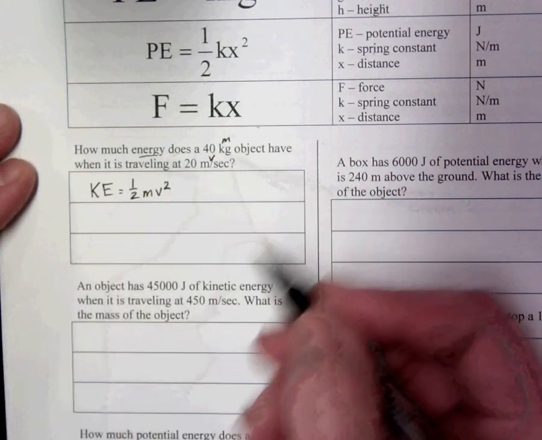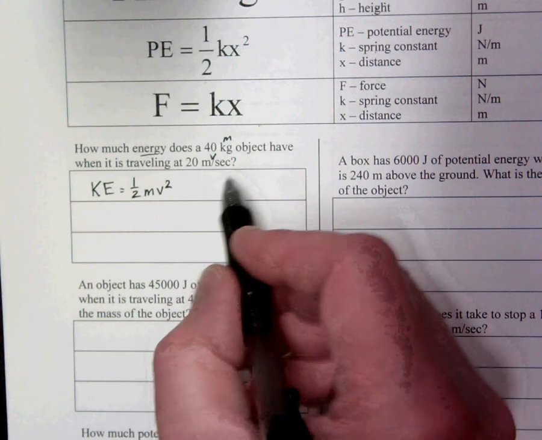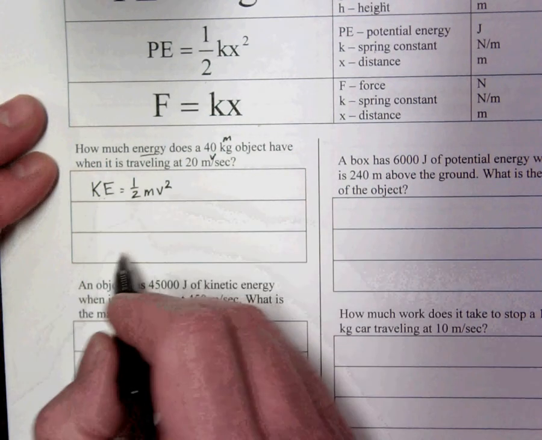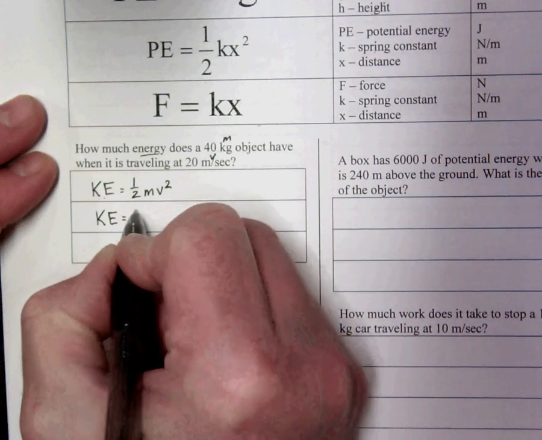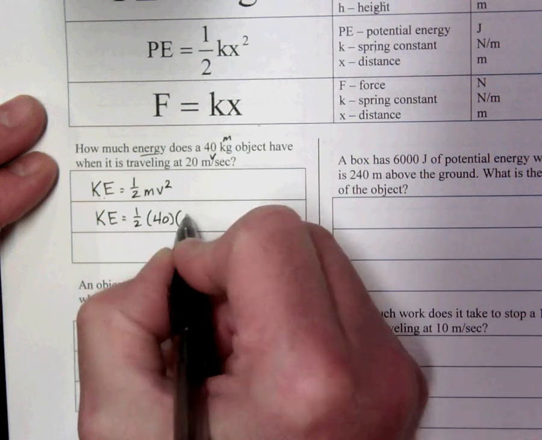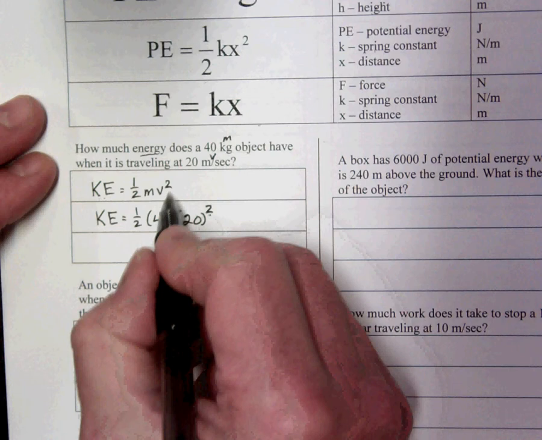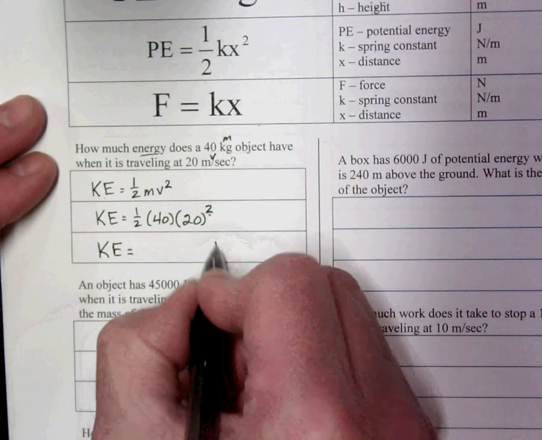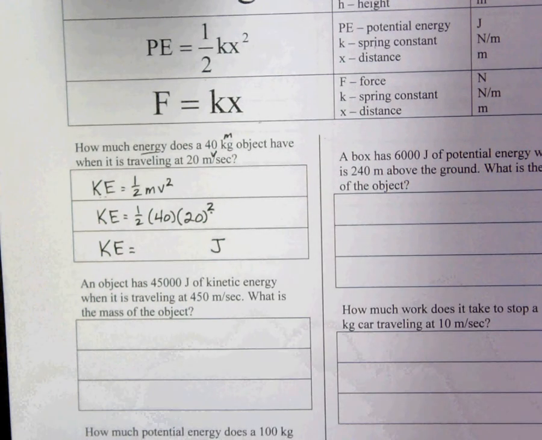I didn't tell you which one was kinetic or potential, but it's moving, so therefore it had to be kinetic energy, and that's the reason why we're using this equation right here. So kinetic energy equals 1/2, and the mass is 40 and 20, and do not forget the little square, and kinetic energy is in joules, and make sure that your J is nice and neatly printed.